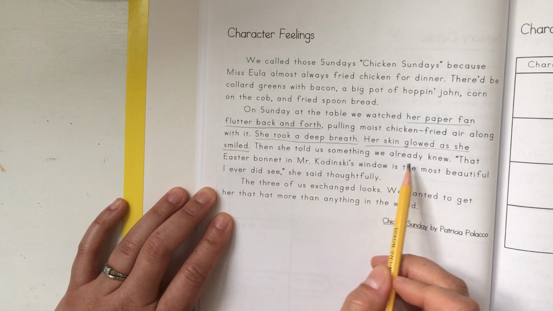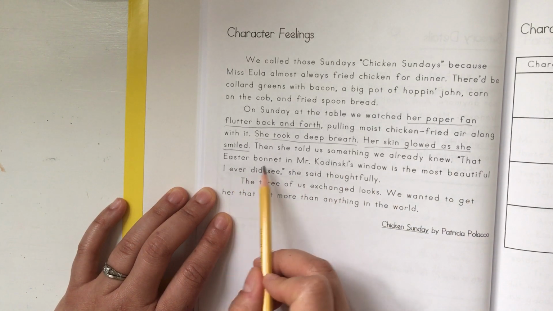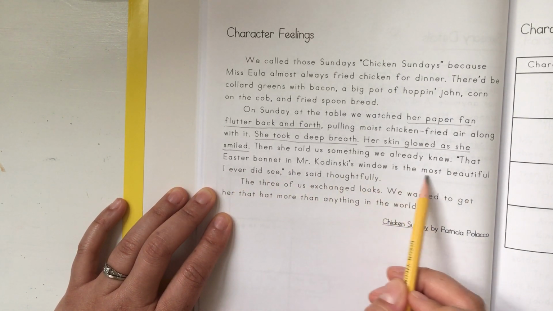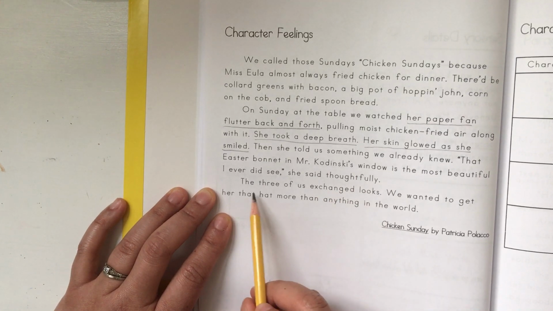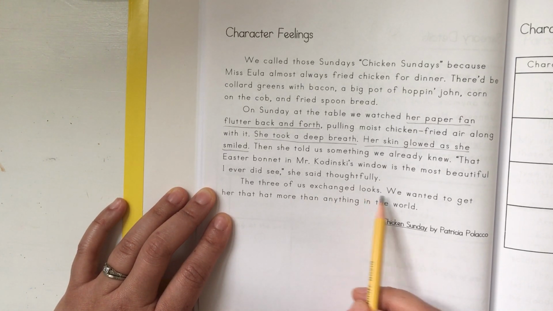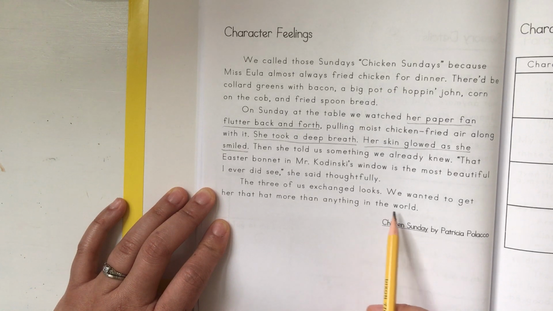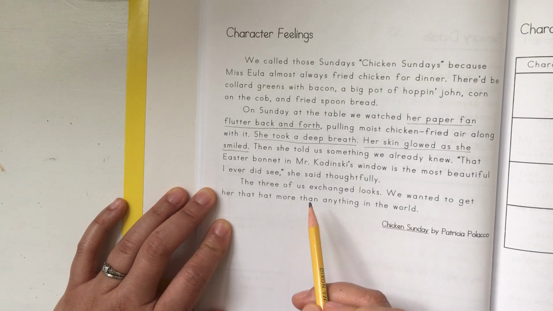Then she told us something we already knew. That Easter bonnet in Mr. Kadinsky's window is the most beautiful I ever did see, she said thoughtfully. The three of us exchanged looks. We wanted to get her that hat more than anything in the world.